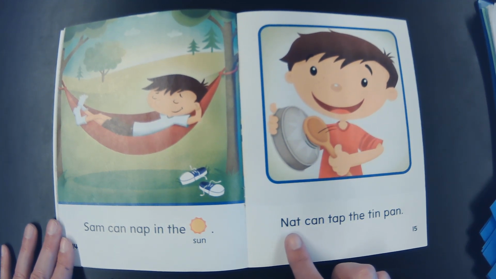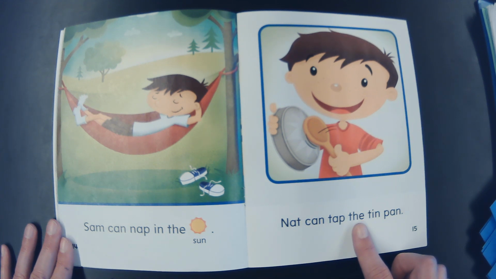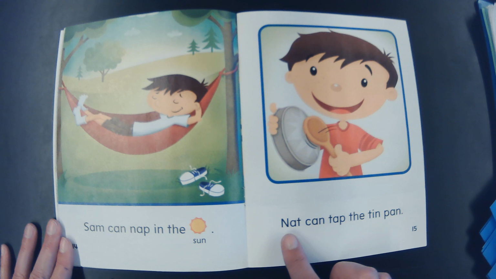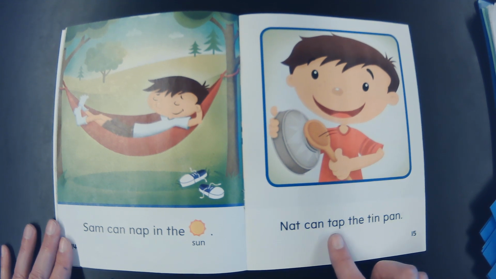At. Nat. Nat can tap. The tin. Nat can tap the tin can.